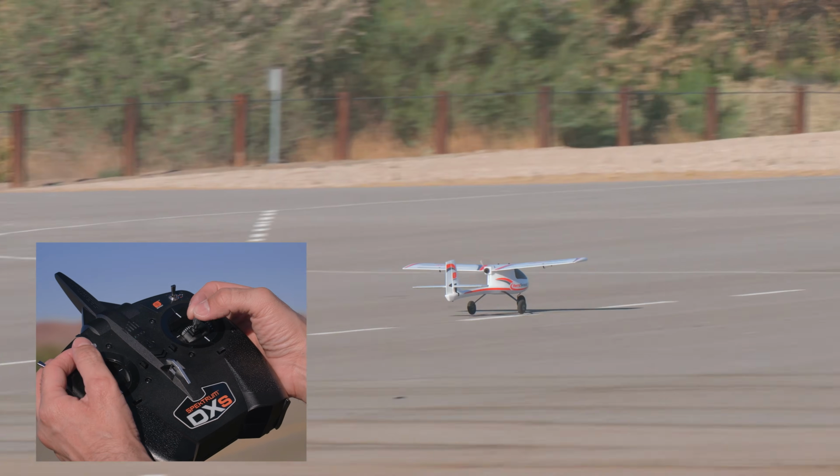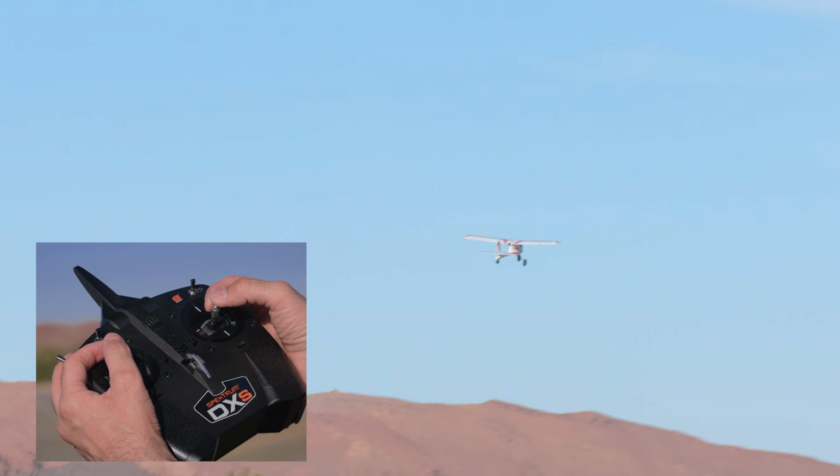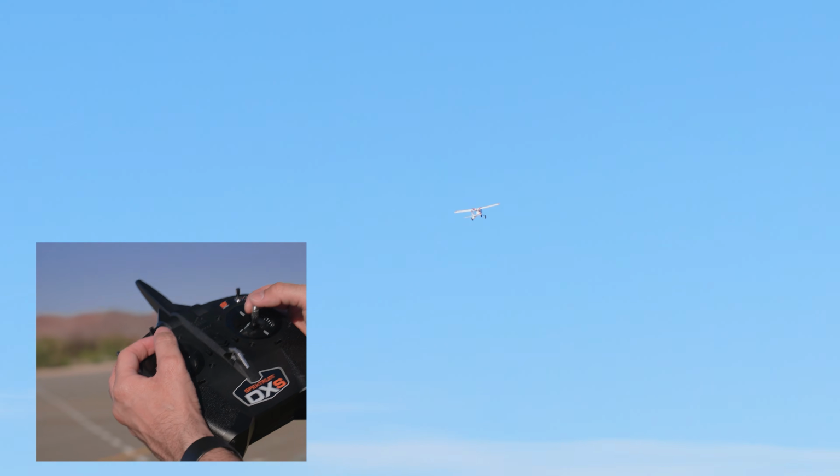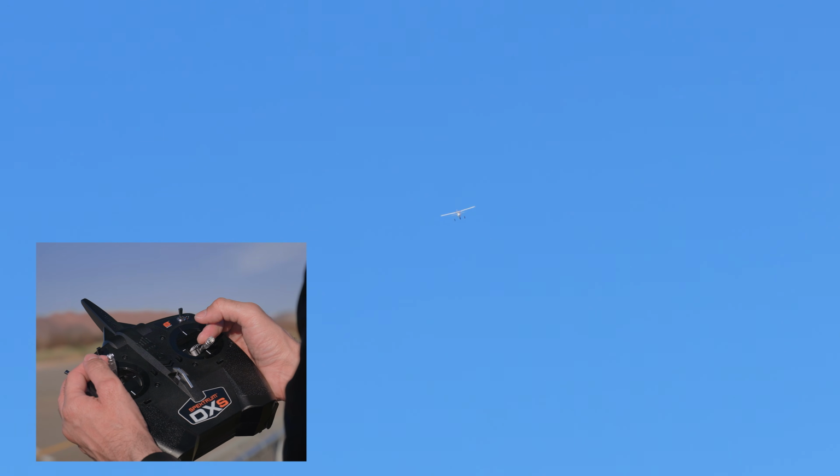I'm steering. I'm pulling back on the stick to climb. A decent rate of climb. You don't want to climb too much because you can stall the airplane. So you can see I can pull all the way back and at some point it'll pitch back over because it loses the amount of thrust that it needs to maintain airspeed.